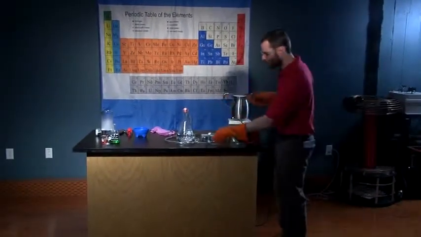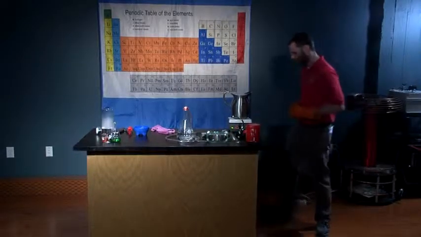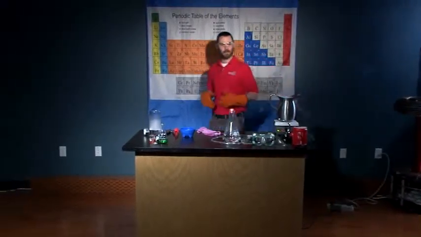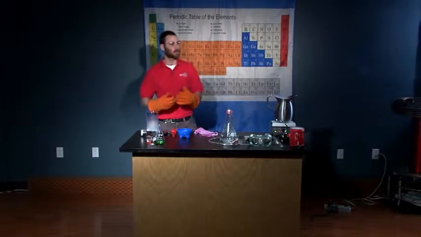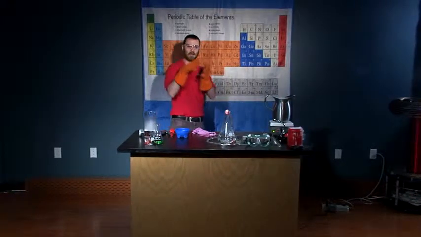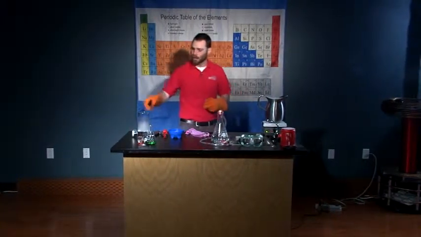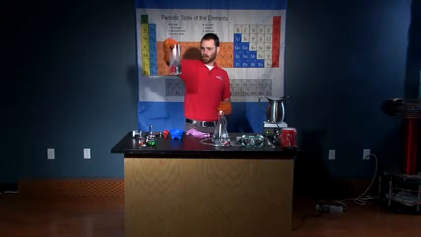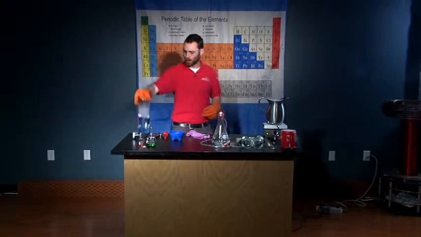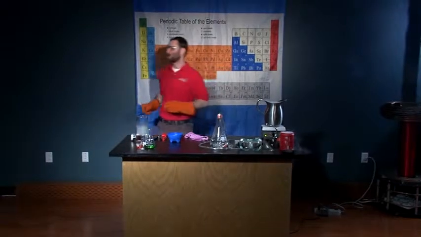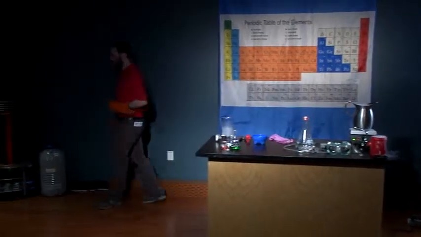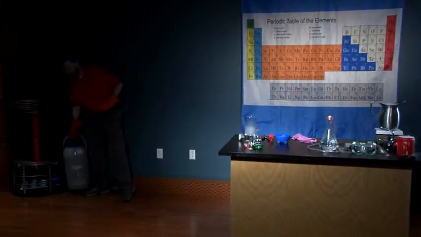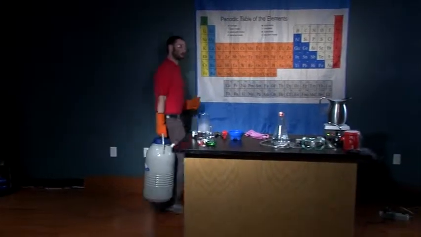All right, so we've experimented with a solid so far. What I'm going to do is get a liquid. So in a solid, those molecules are packed in tight and they can't move very much. In a liquid, they can take the shape of their container, they can move around a good bit. I've got a really cool liquid here today. In fact, a really cold liquid. What I've got is liquid nitrogen.